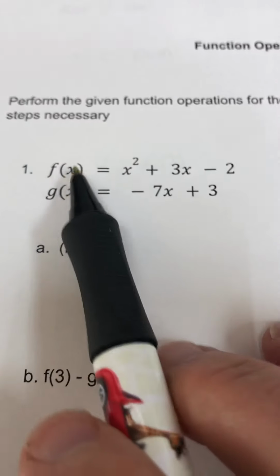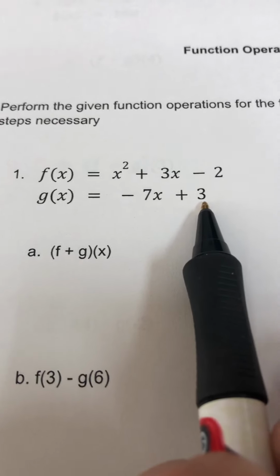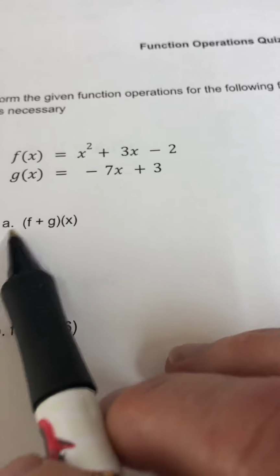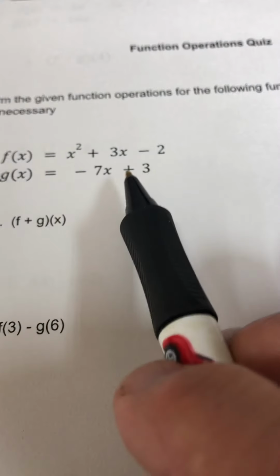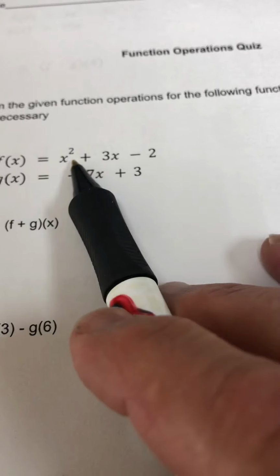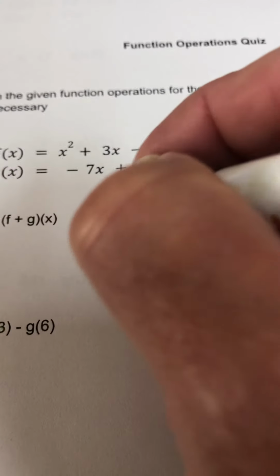So for number one, we have f of x and we have g of x. We have these two different functions listed here. So for A, what you are to do is to add these two together, when it is just x. So just leave it in terms of x and add these two together. So essentially you're going to combine like terms.